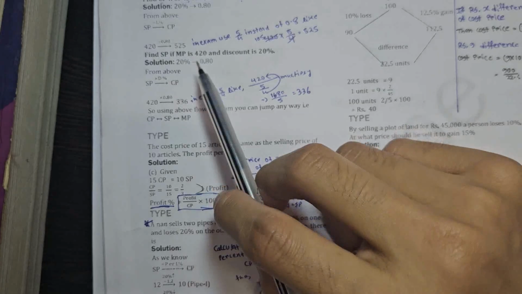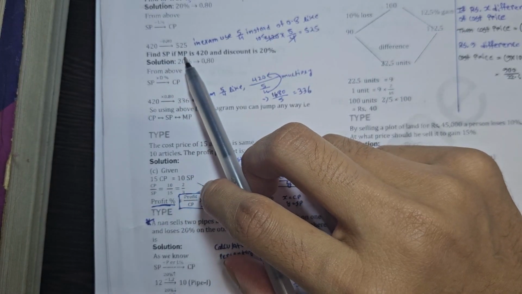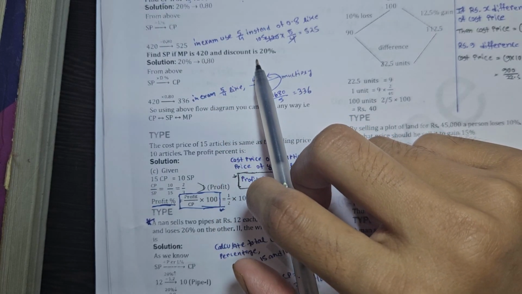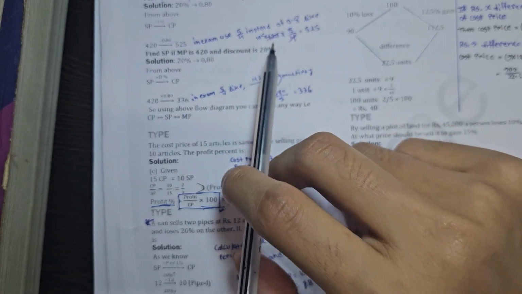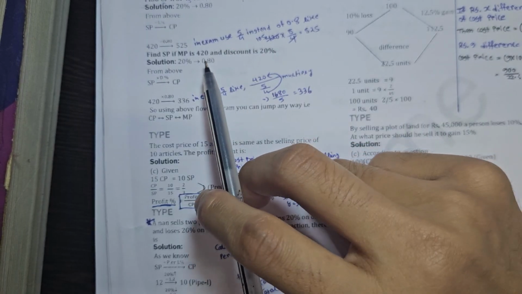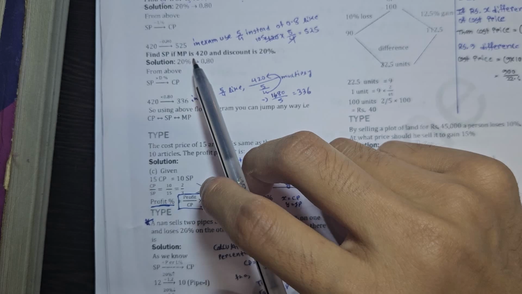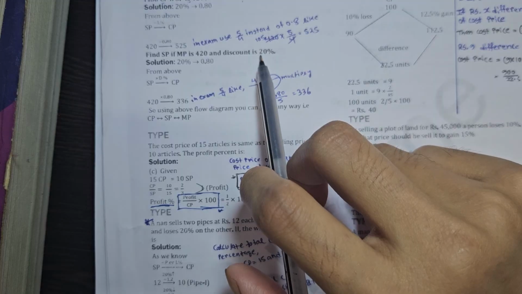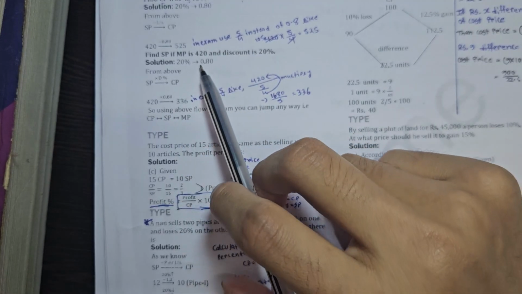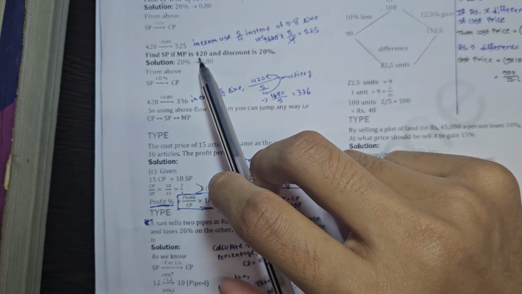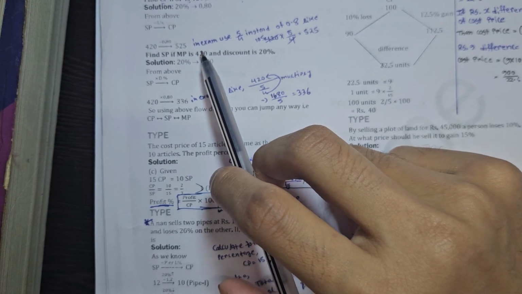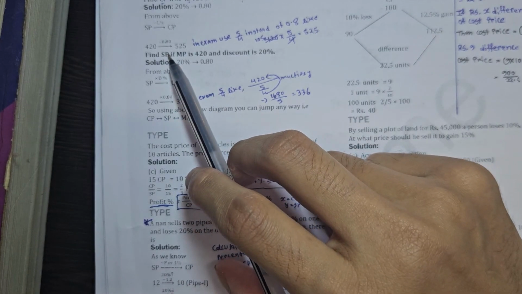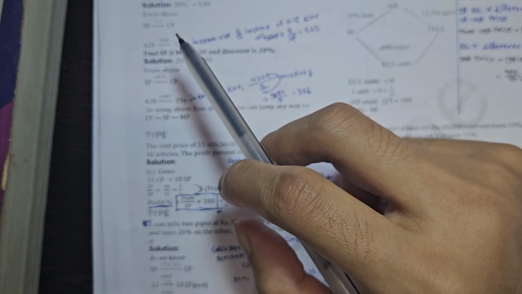So in the second question, we need to find the selling price when the market price is given as 420 rupees and the discount is 20%. Let's say there is a dress being sold at 420 rupees, but there is a 20% discount on it. So what is the actual selling price? The MRP of the cloth is 420 rupees, but on 420 rupees there is a discount of 20%. How would we find the selling price of the dress, the money we would pay to the cashier?